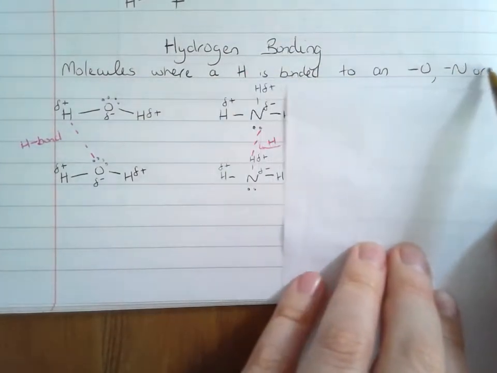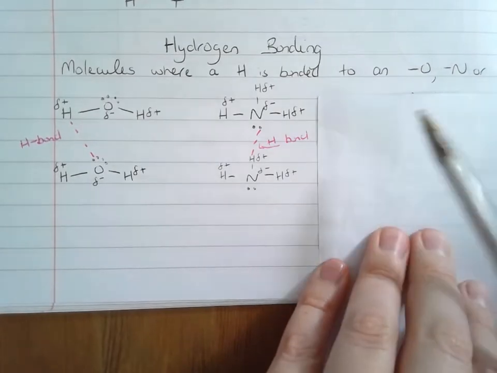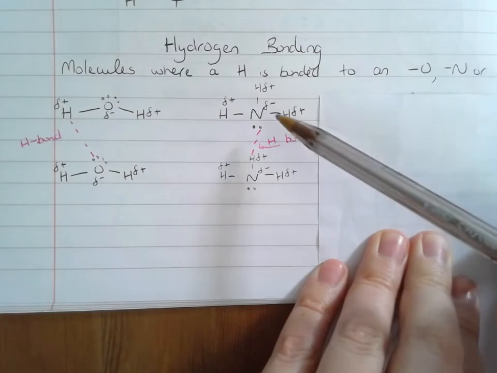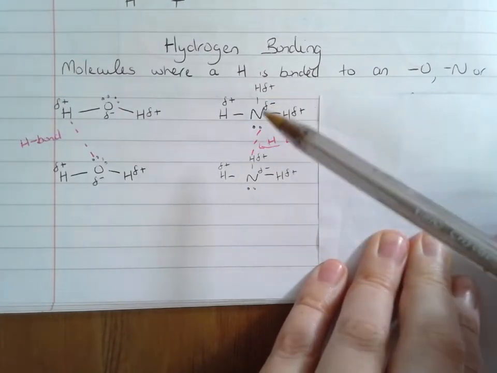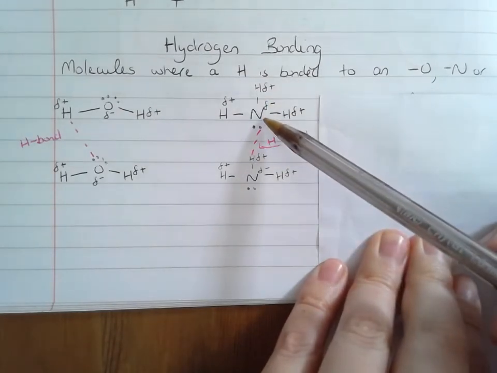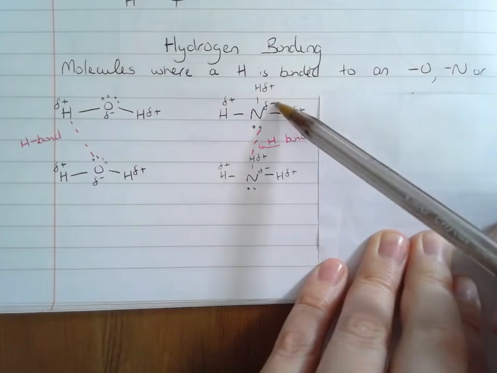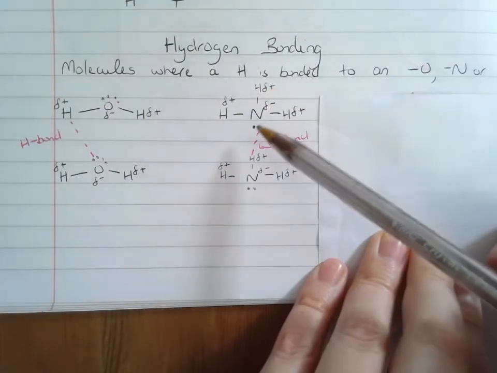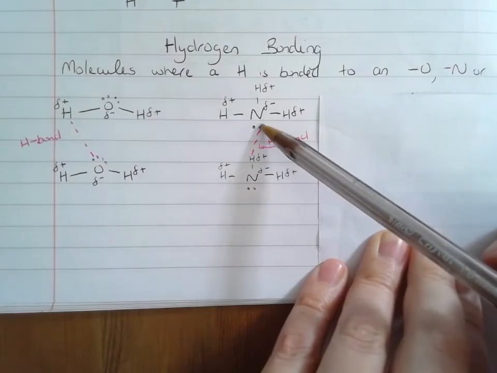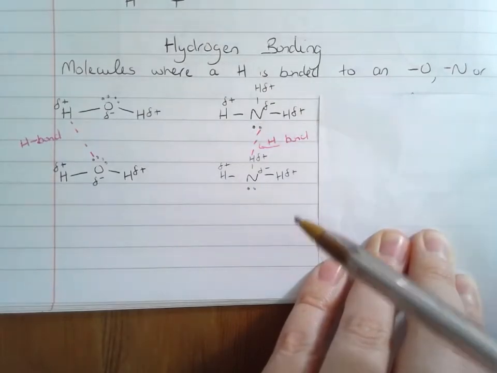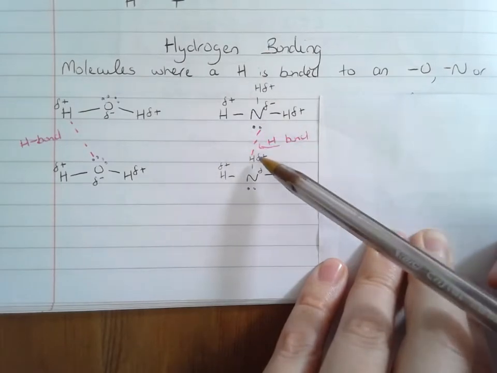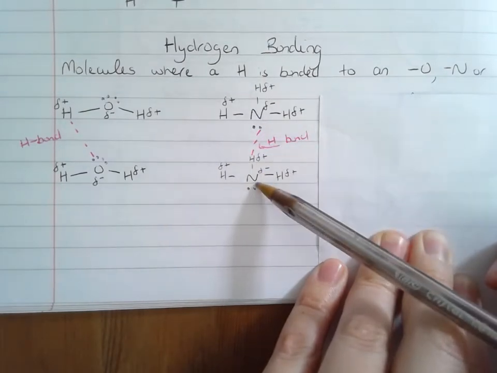You can also have hydrogen bonds between molecules where hydrogen is bonded to nitrogen. So I've drawn ammonia. So I've drawn two ammonia molecules. In each case, nitrogen is more electronegative than hydrogen, so it has a delta negative charge, which puts a delta positive charge on each of the hydrogens. You've also got a lone pair on your nitrogen. When I'm drawing my hydrogen bond, I've drawn it between the lone pair on this nitrogen and a delta positive hydrogen on the next molecule.